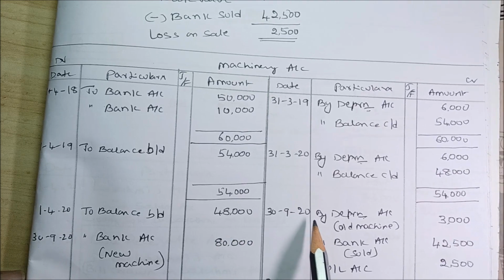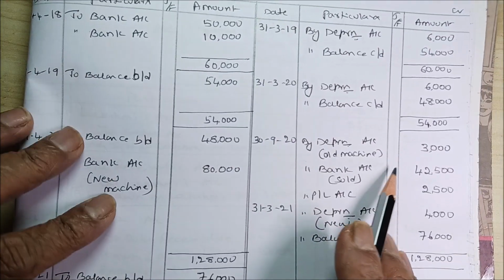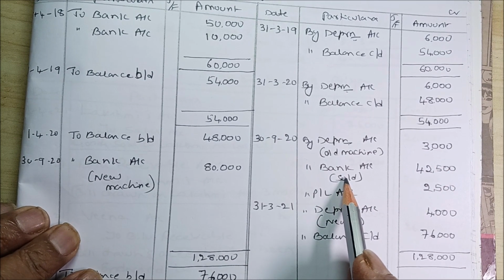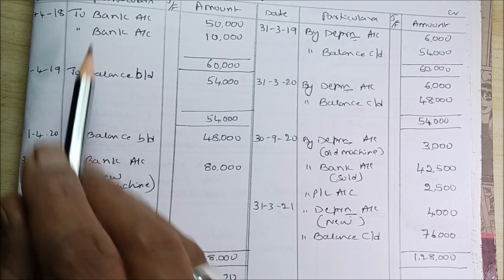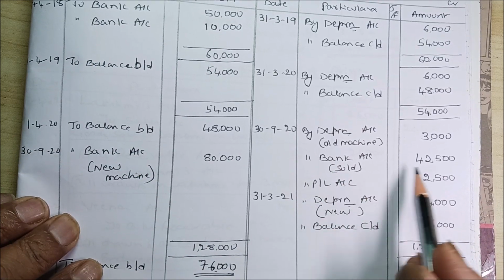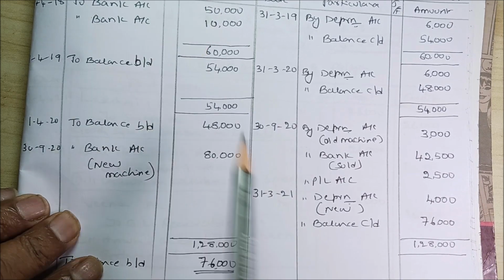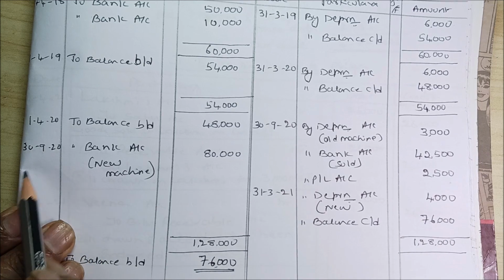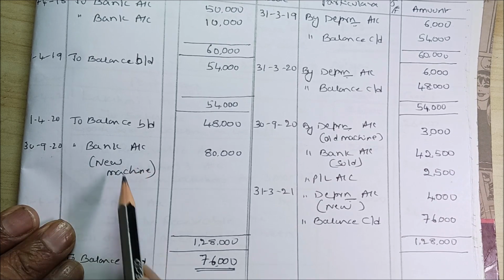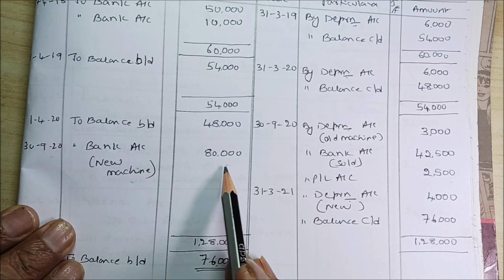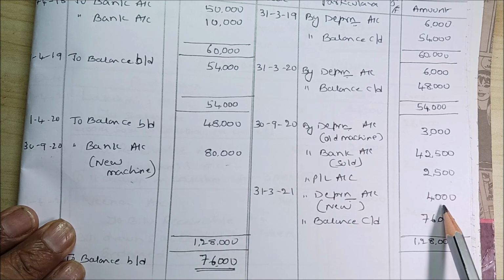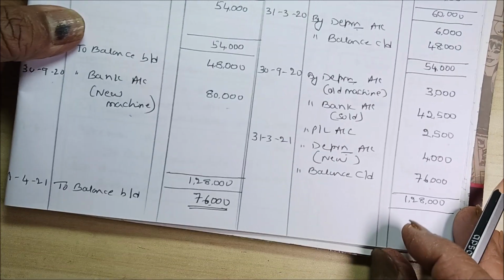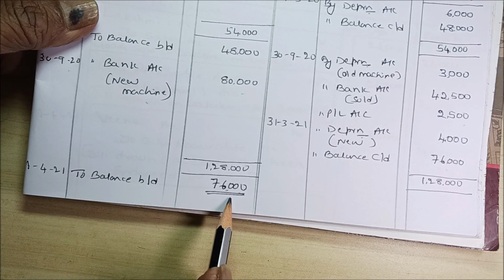On 30/9/2020, by depreciation of the old machine 3,000, and you have sold the machinery, so you get by bank 42,500, and you incurred a loss of 2,500, that will go to profit and loss account 2,500. And you purchased one more machine on 30/9/2020, to bank account, new machine 80,000. For this, depreciation for 6 months is 4,000. Then the balance carried down is 76,000, and the opening balance for the next year is 76,000.